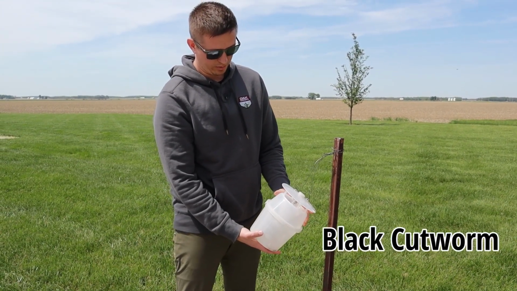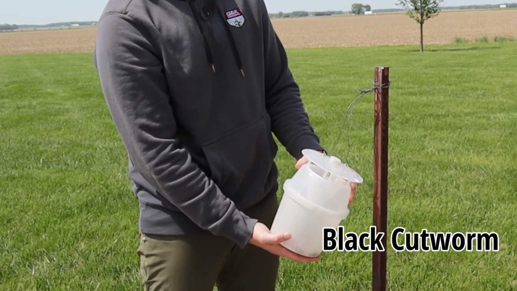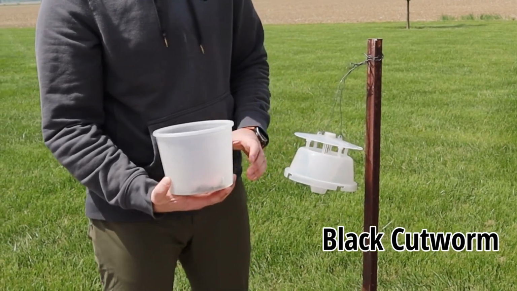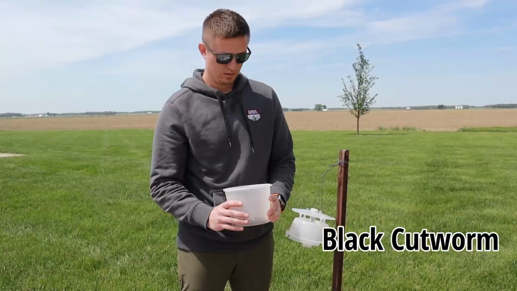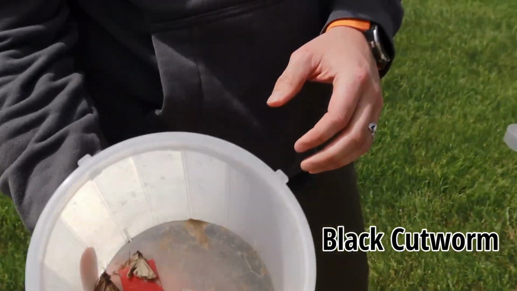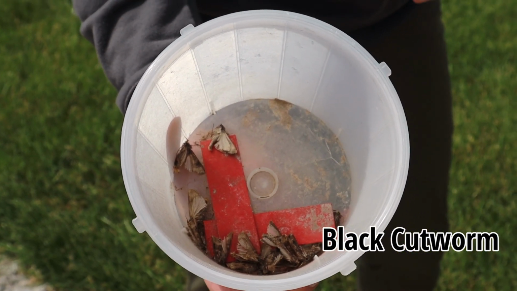So this is our black cutworm trap. This is a pheromone trap, so these moths are attracted to that scent. We check it once per week. Every Wednesday we check this. We just count how many we've caught in the past 7 days. I think there's about 14 in there right now.